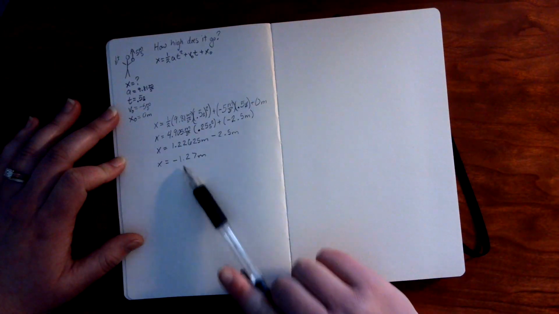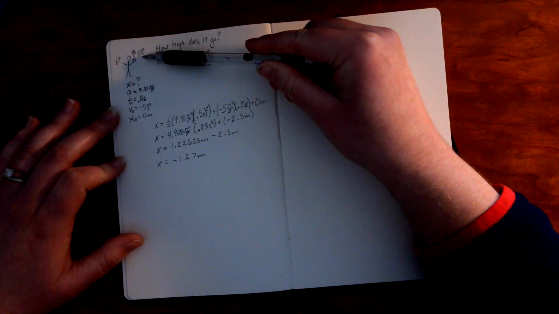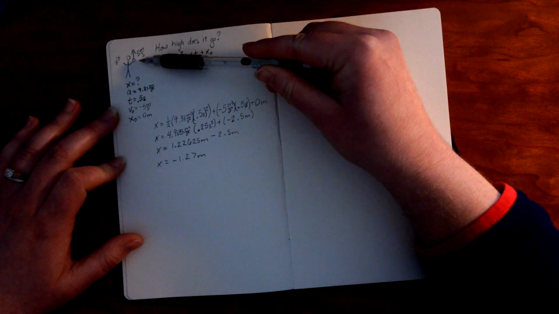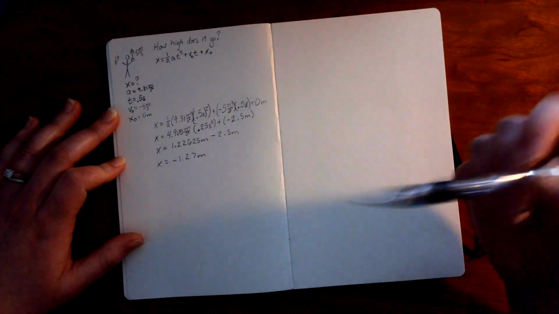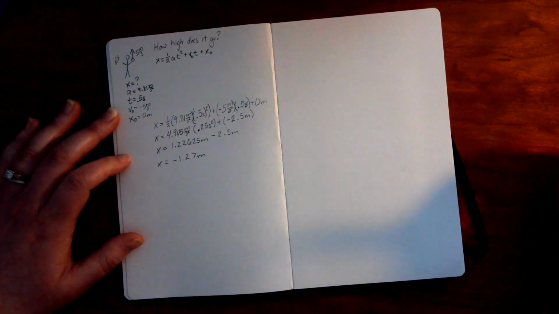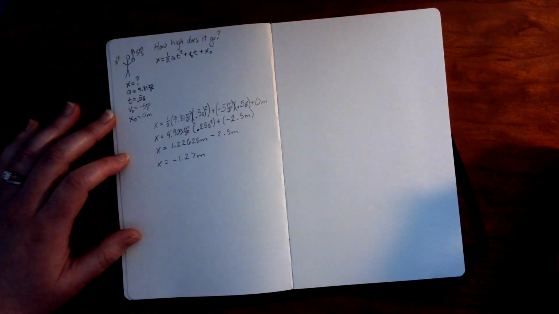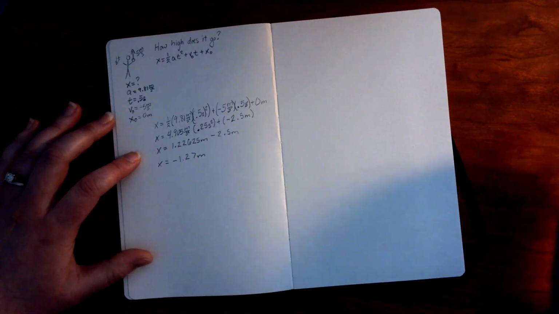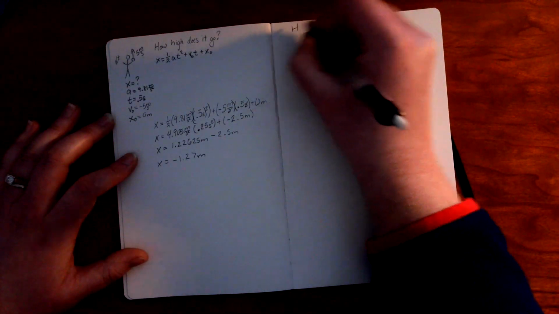Now, the negative tells us that it's higher than this point that we started. Okay? That means that it's above here, because if it was below, we would get a positive answer. So this goes 1.27 meters up. Now, this is just one of the questions we might have. Okay, so this is how high does it go? Our other question, how fast is it going?